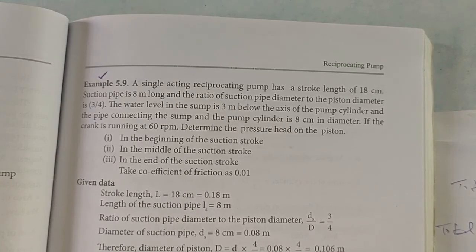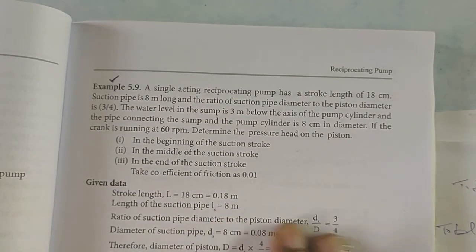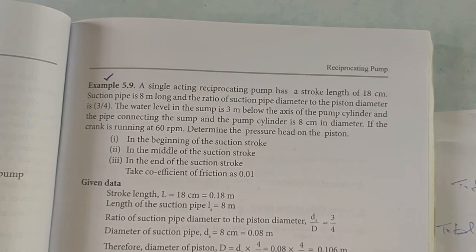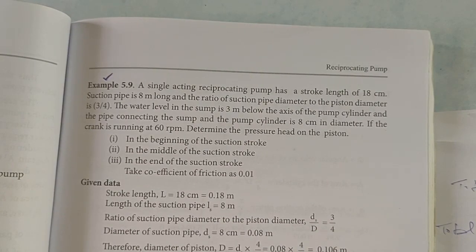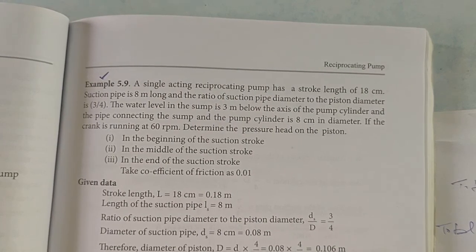4. The water level in the sump is 3 meters below the axis of the pump cylinder, and the pipe connecting the sump and the pump cylinder is 8 centimeters in diameter. If the crank is running at 60 rpm, determine the pressure head on the piston in the beginning, in the middle, in the end, taking coefficient of friction as 0.01. So this is a solved problem. You can go through the notes.